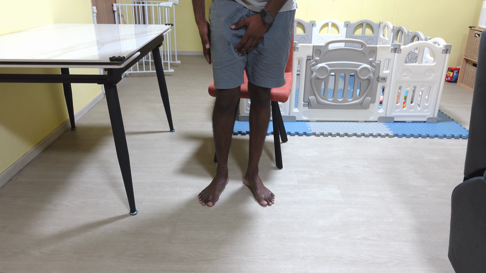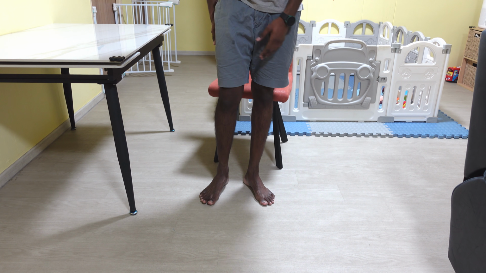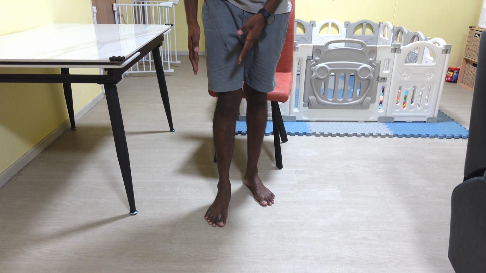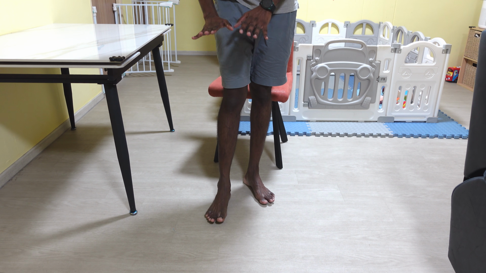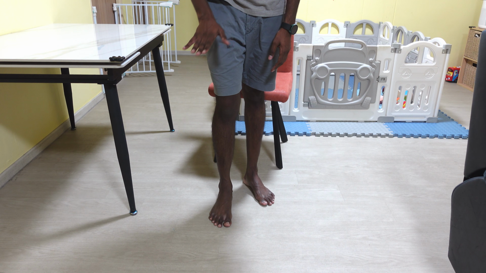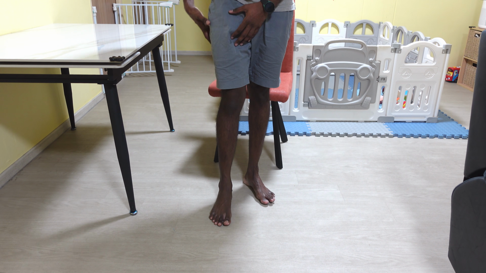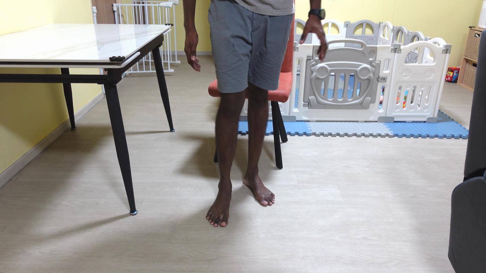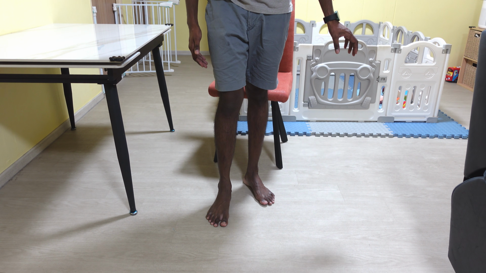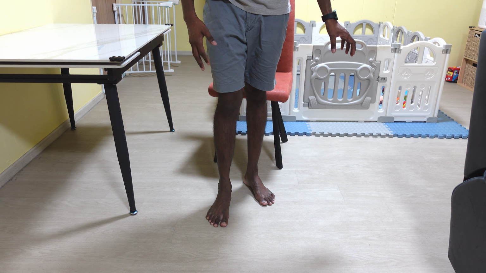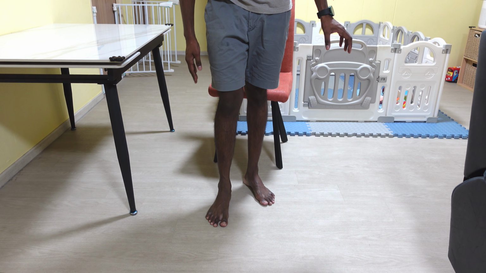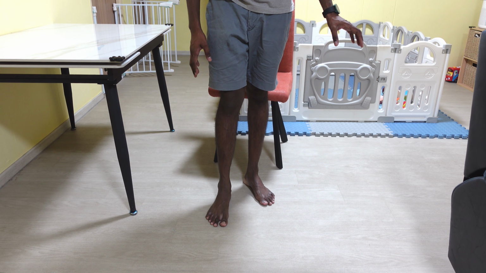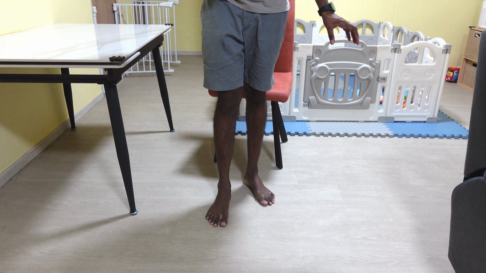So what I want you to do is, on the affected leg, just take a small step forward, and keep your feet planted on the floor. You do not have to put the weight on the leg yet. You just have to plant your feet flat on the floor, and while you're holding onto something on the stronger side, I want you to keep your knee straight. That means you can actually lock it out, or just maintain an extended position.